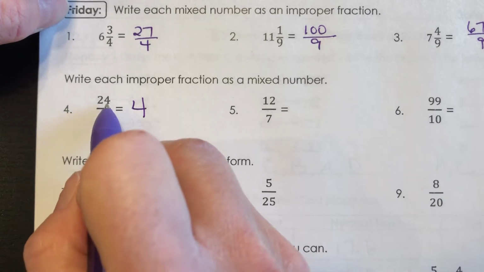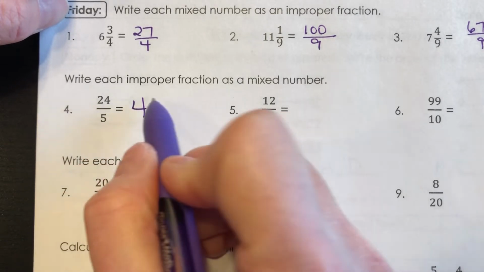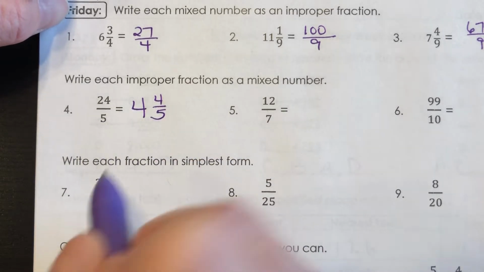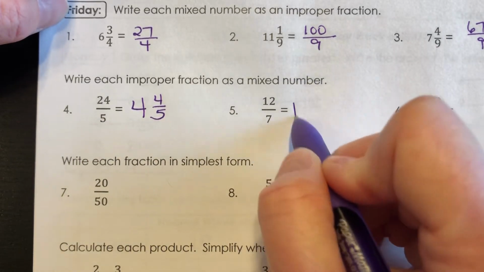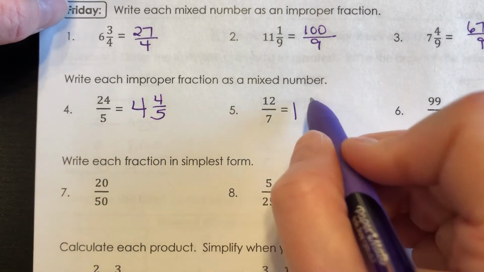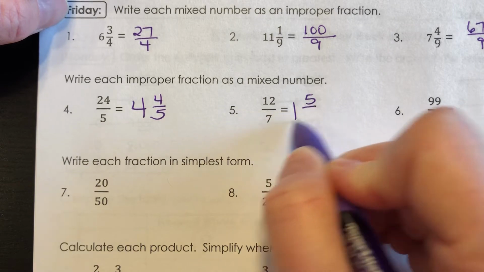And 5 times 4 is 20. To get from 20 to 24, there's 4 left over. Denominator never changes. For this, I can fit one full group of 7 sevenths in 12. So that's the whole amount. And to get from 7 to 12, it's 5.